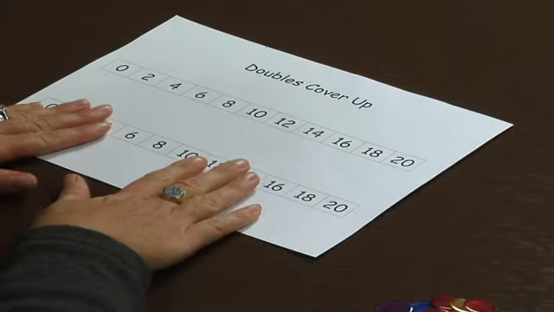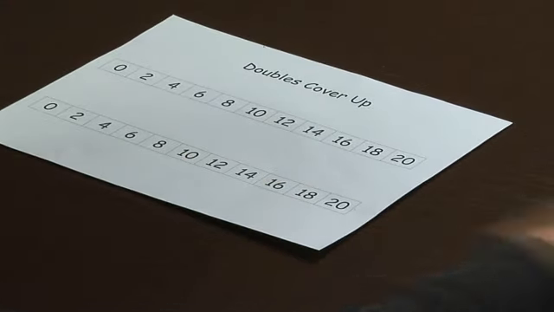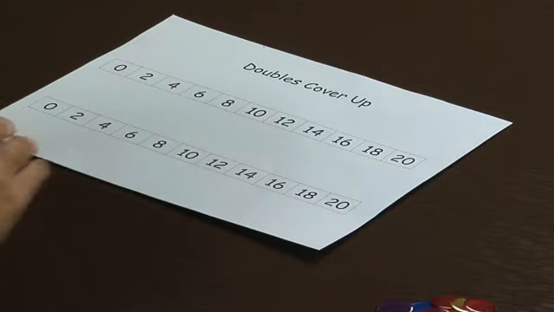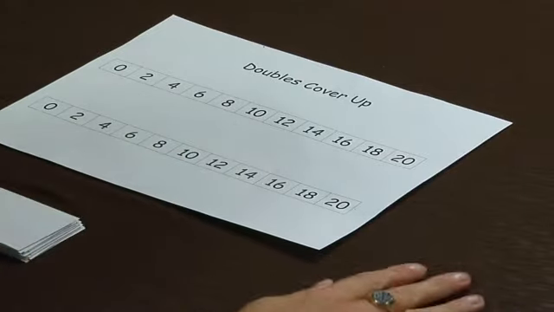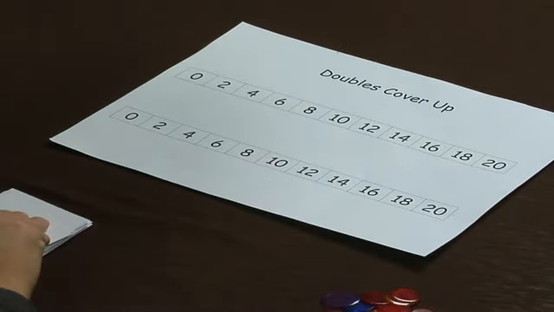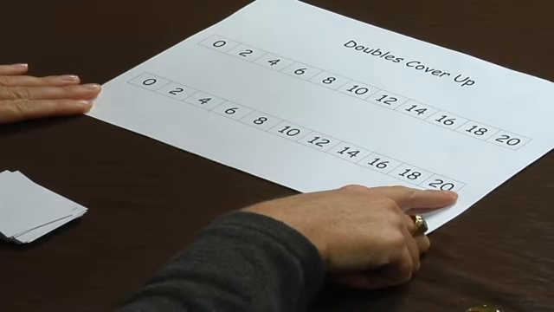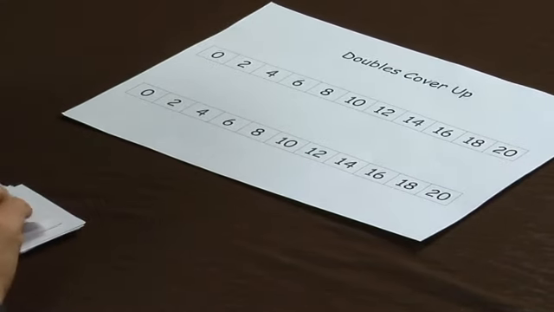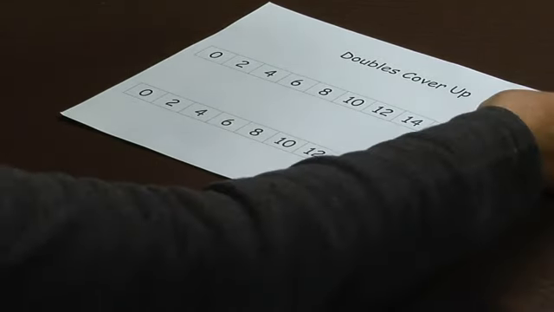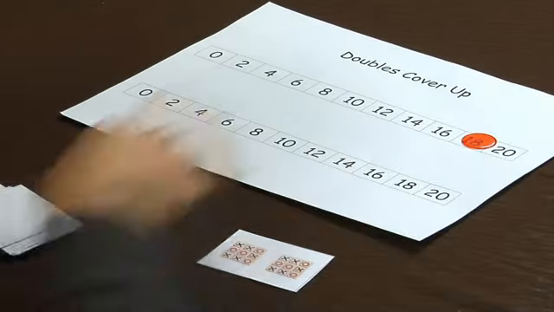We can then also play a game called Doubles Cover Up. To play the game, you'll need the game board. You'll need the visual representations or the doubles cards. Both are found on the website. A set of cubes or chips to cover up the board. So the object of the game is to cover up my board before my partner covers up his or her board. So player 1 turns over a card. Tic-tac-toe boards. 9 plus 9 is 18. So on my board, I cover up the 18.